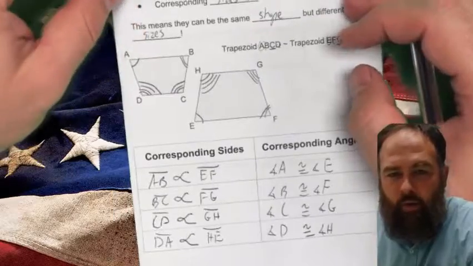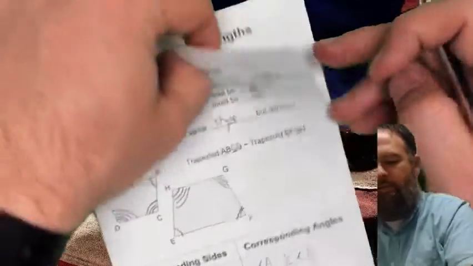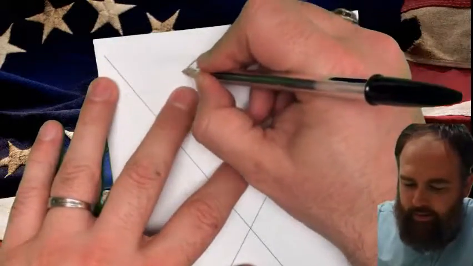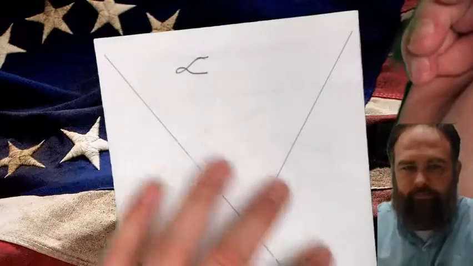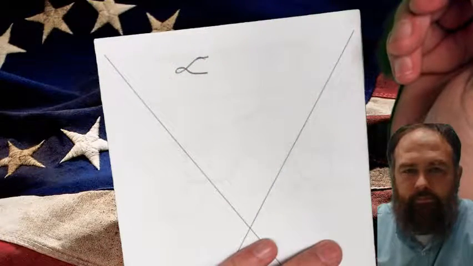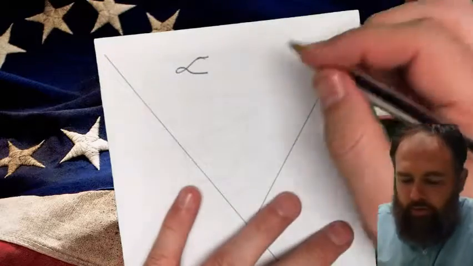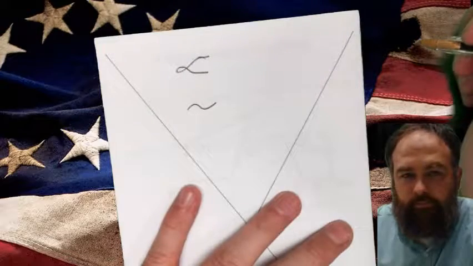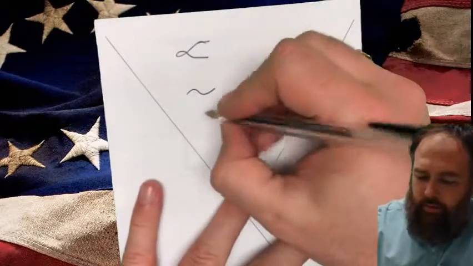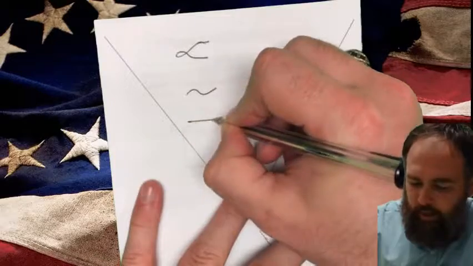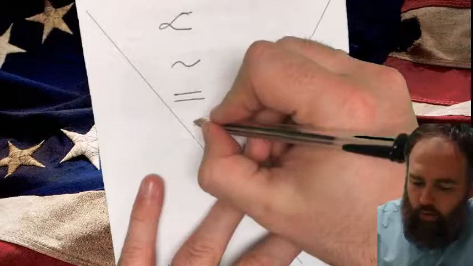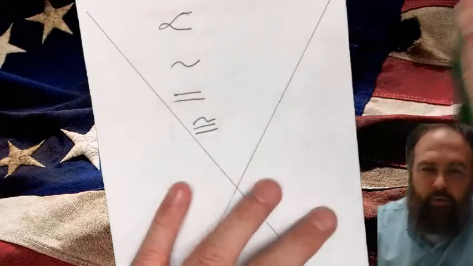Okay, now for our questions. Don't write this. First question of the day. First off, what does this symbol mean? And number 2, what does this symbol mean? Number 3, what does this symbol mean? And then number 4, what does this symbol mean?